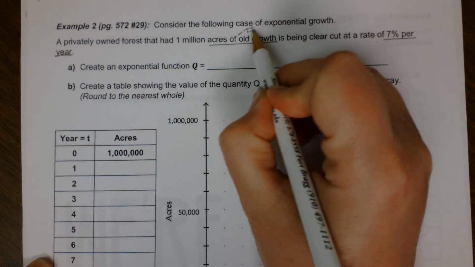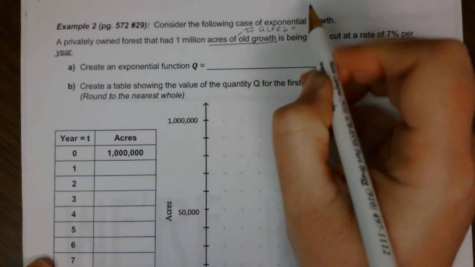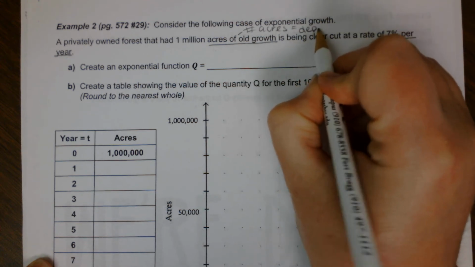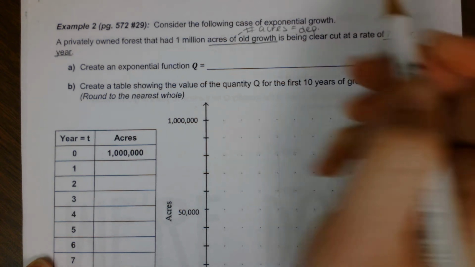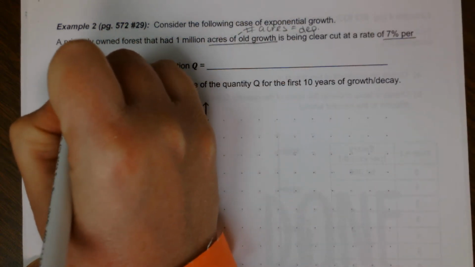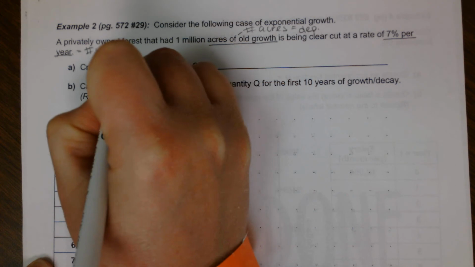So the number of acres is going to be my dependent, because it's mentioned first, that this is what's changing at a rate of 7% per year. So the number of years then is going to be my independent.